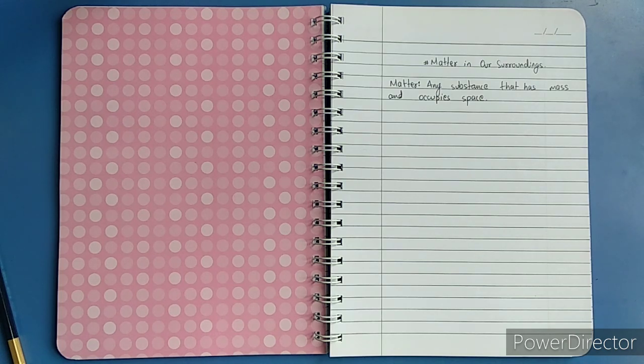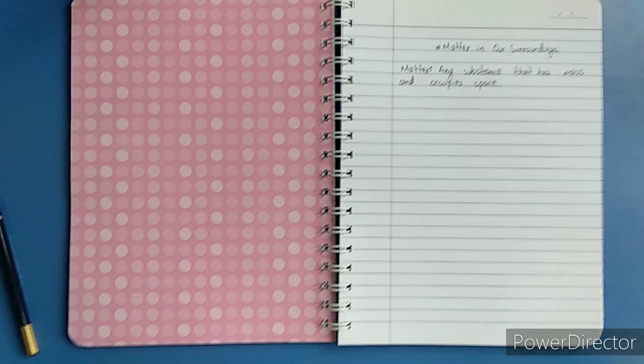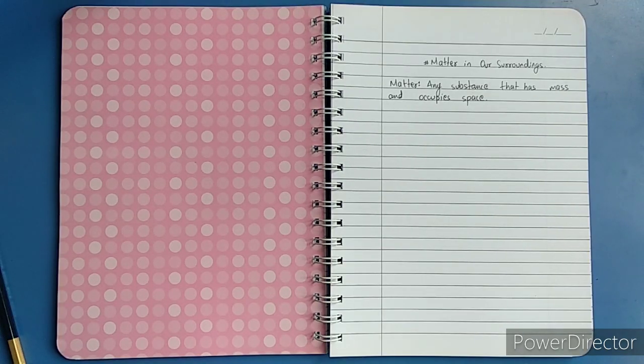Just like any solid that we see, the notebook, the desk, the table, the wardrobe, anything that you consider a solid is matter because it has mass and it also occupies space. Any liquid also has mass and occupies space. So solids and liquids both come under matter. And any gas, consider air, also has mass and occupies space. We know that air occupies space. The empty portion that is present inside our home is completely filled with air.